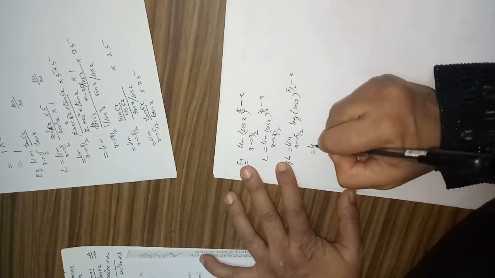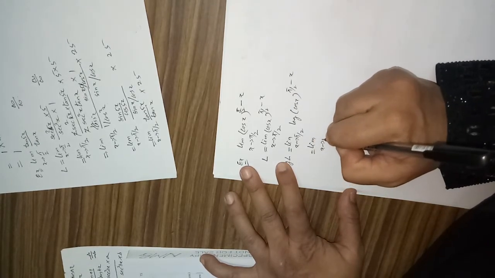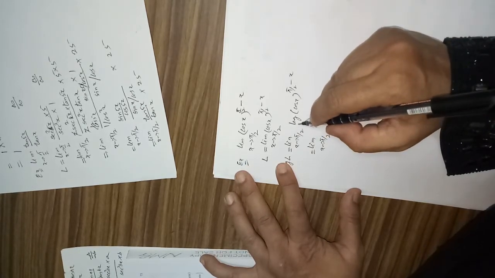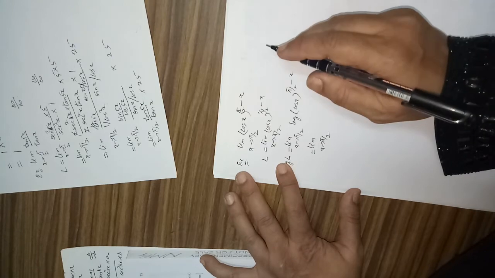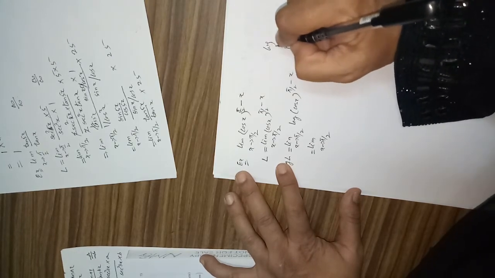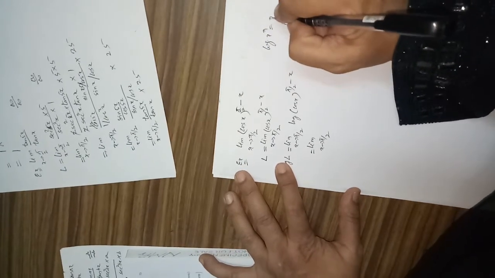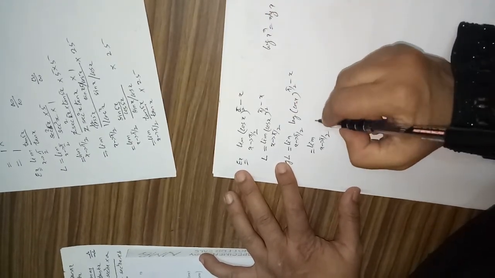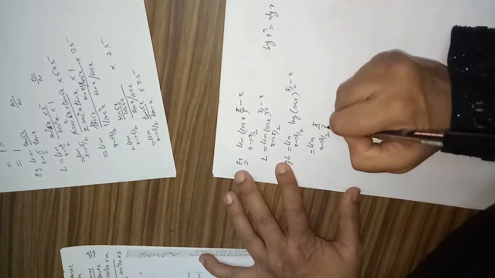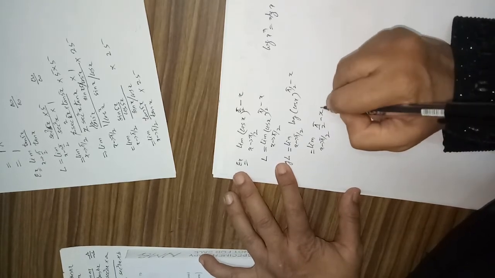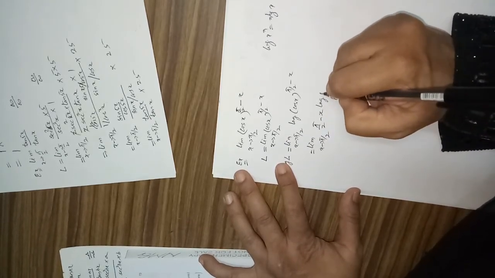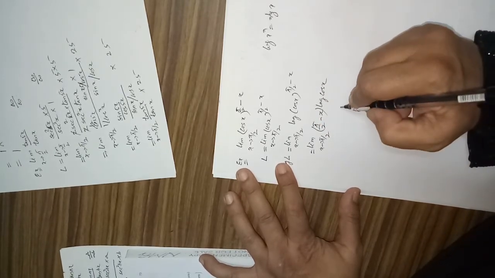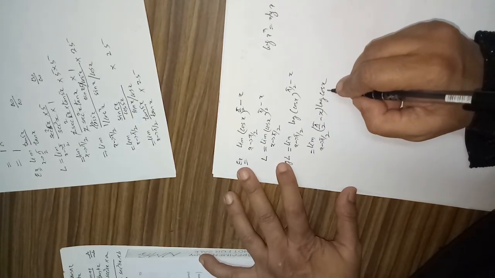So this power becomes a multiple, as log of x raised to n is n log x. Therefore I apply this rule here. Hence we get pi by 2 minus x into log of cos x.